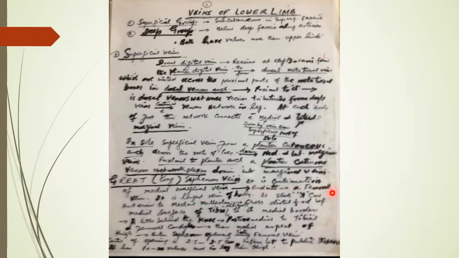It starts 3 centimeter anterior to the medial malleolus. So to locate this vein, follow the medial malleolus, and almost 1 inch in front of that, or 3 centimeter in front of that, you can easily palpate this vein. When you want to give an IV injection, drip or cannula, you can locate it almost 1 inch in front of the medial malleolus.